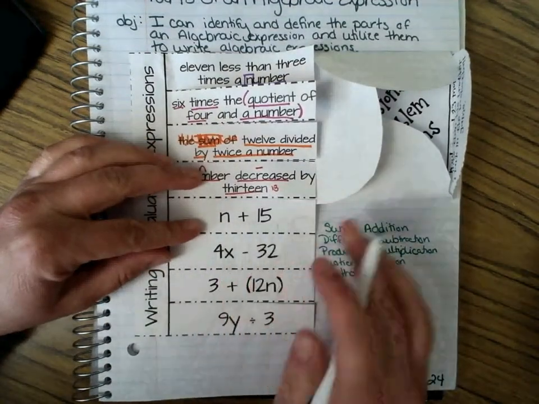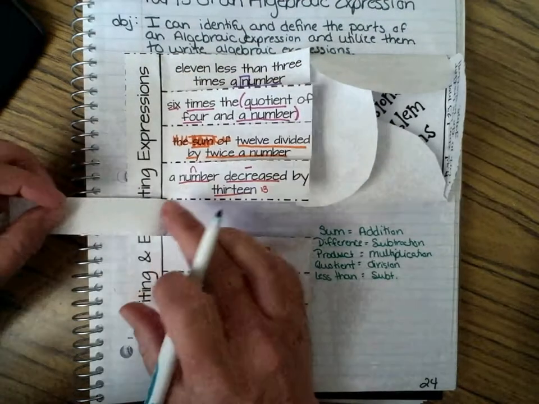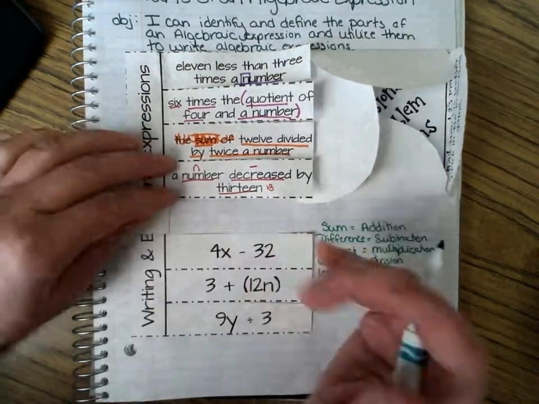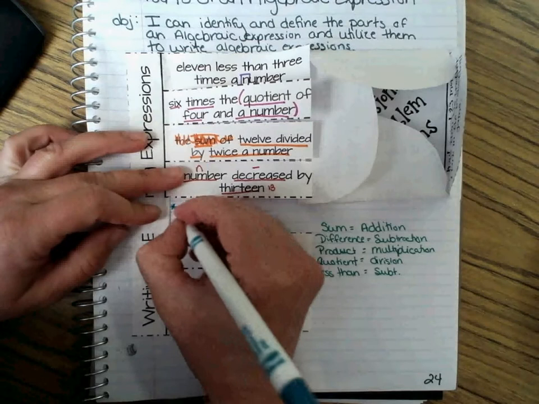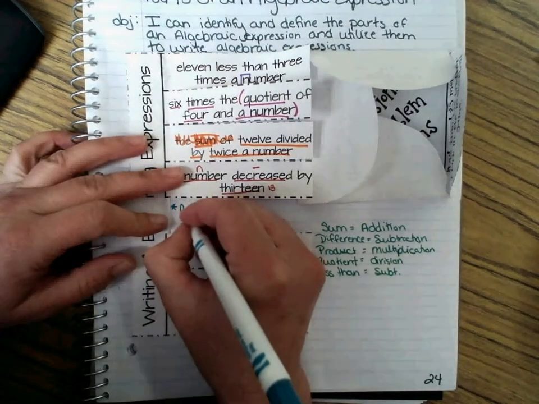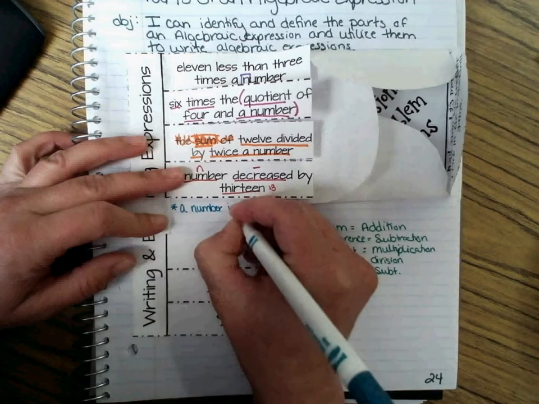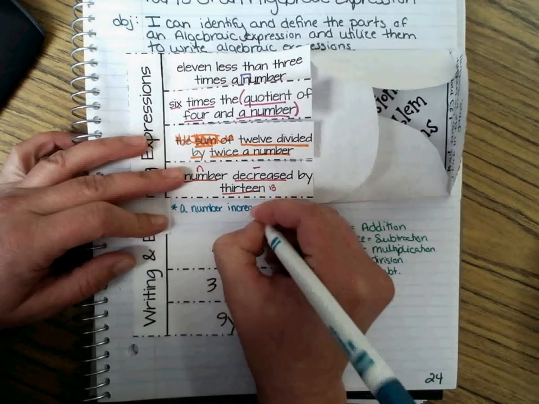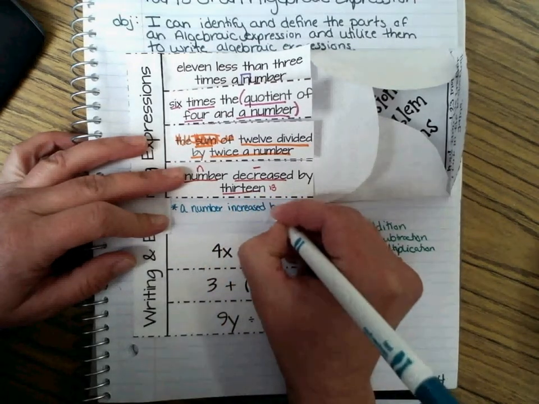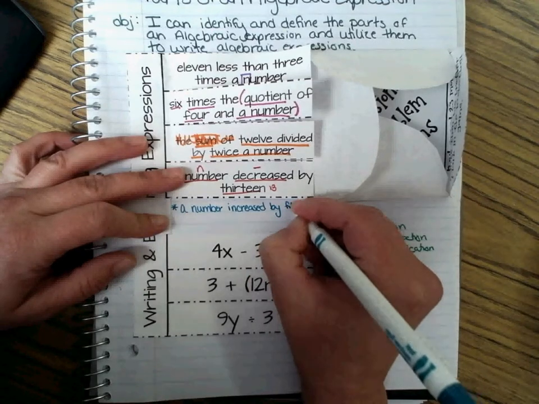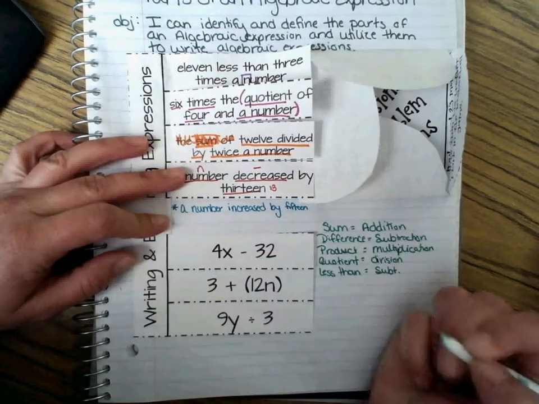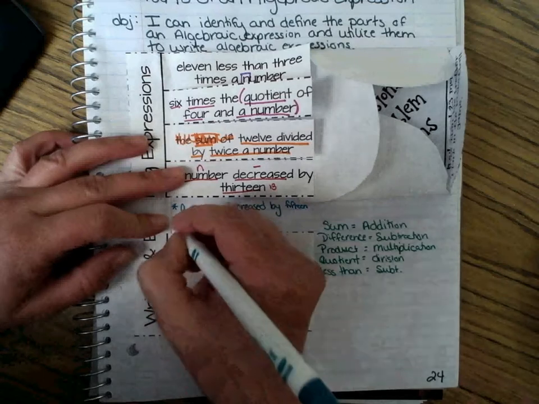We have n plus 15. So I'm going to give you guys a few examples. These are not all of the examples. So this could be a number increased, kind of like the one right above it, by 15. Okay, that could be one.